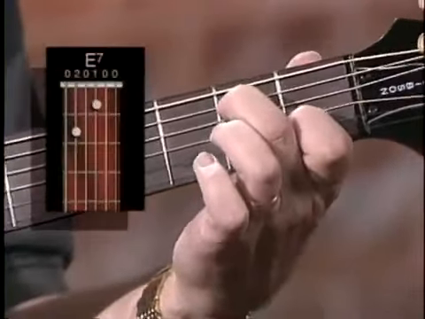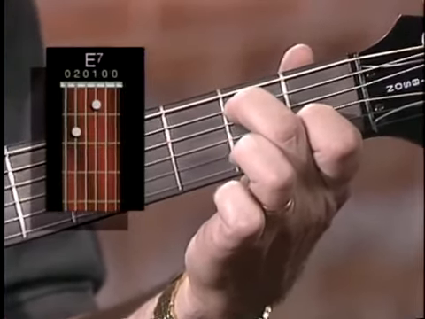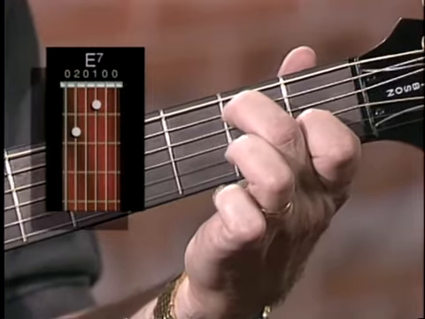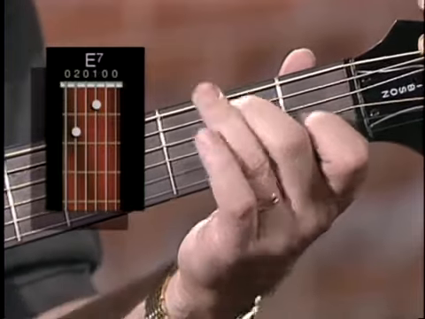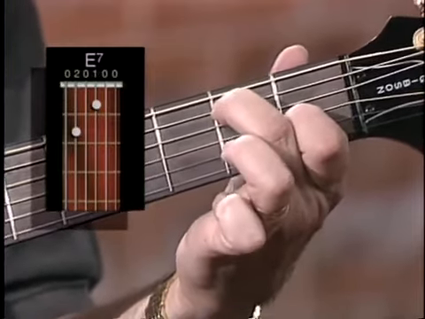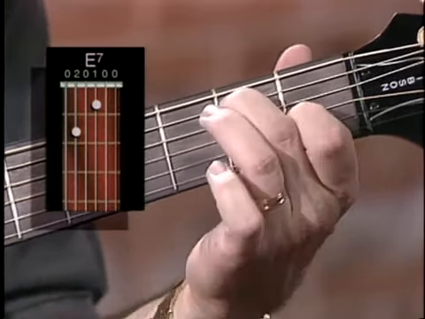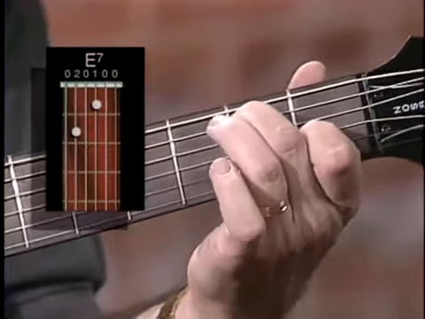Play your low E string, 2nd fret, 2nd finger on the 5th string. Now the 4th string is open. Put your first finger on the 1st fret of the 3rd string. This chord only uses 2 fingers, the other 2 strings are open. Strum all 6 strings.